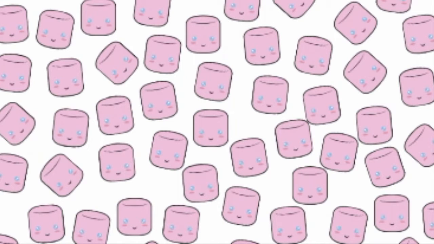Imagine you have a bunch of marshmallows and you have two boxes that are the same size and shape. Well, let's put a few marshmallows in one of the boxes. Now, what would happen if we shoved more marshmallows into that box?